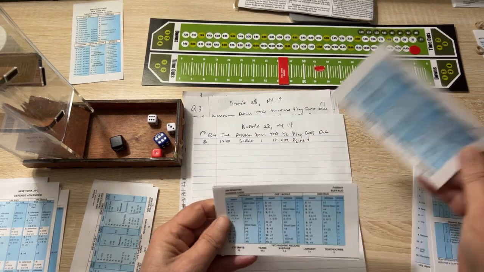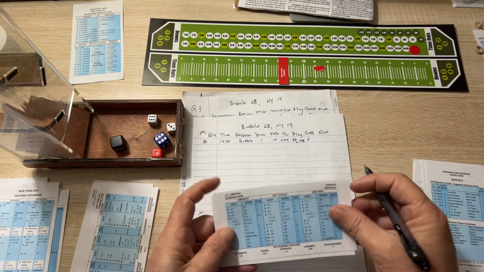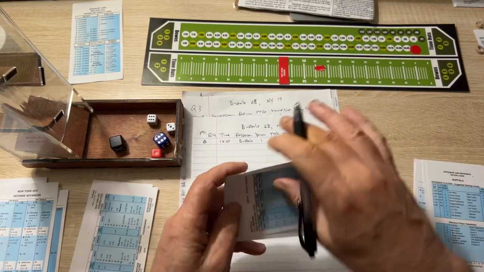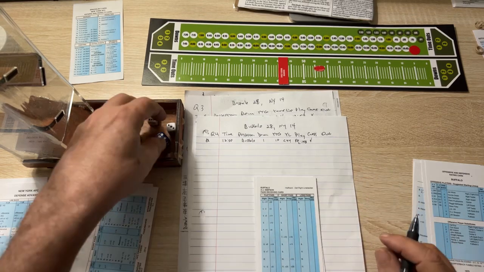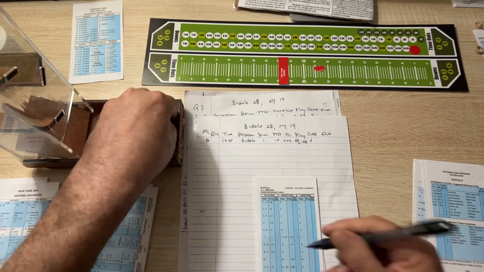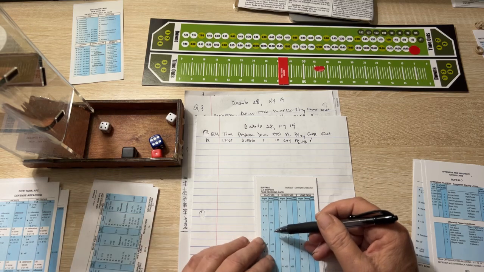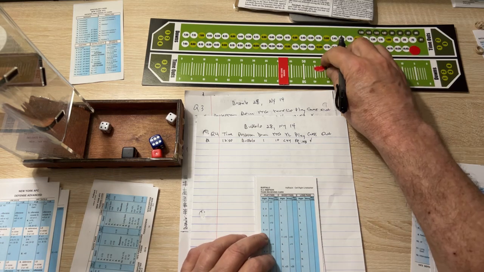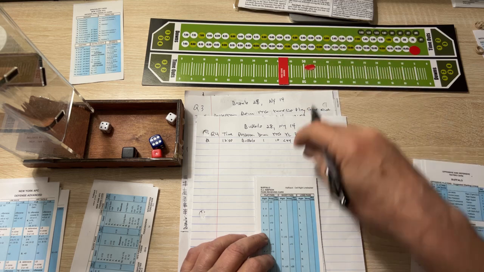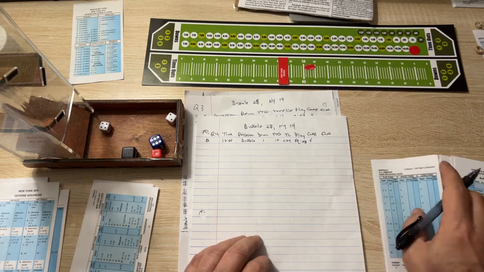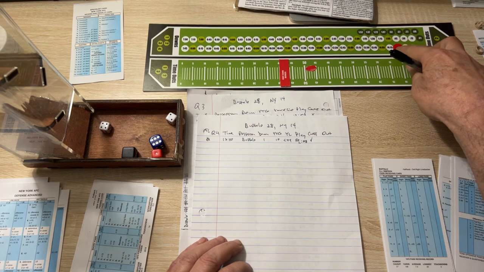Receiver. Let's check out Simpson here on the flat pass. He can run and pass. They guessed it right. That's a 6, and it's a 4-yard gain. 2nd and 6.